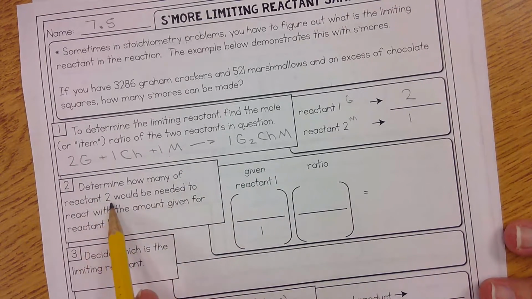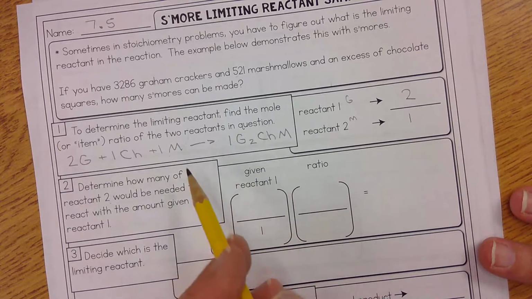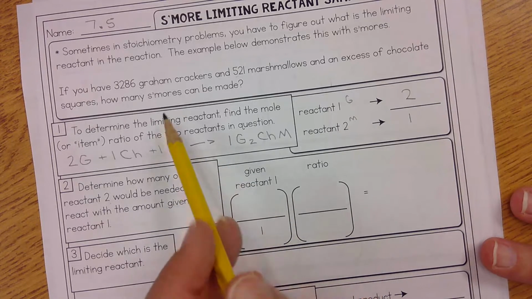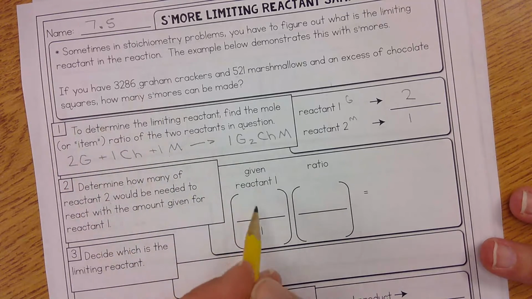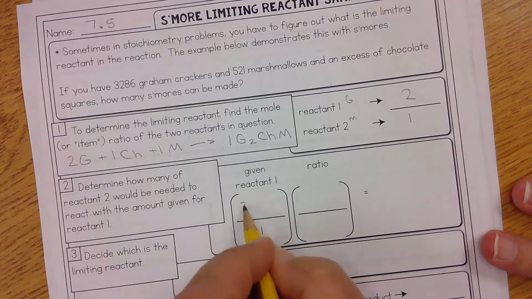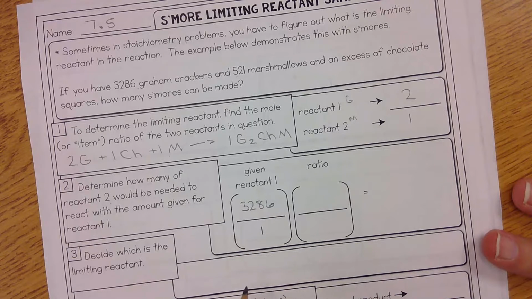Step 2: Determine how many of reactant 2 would be needed to react with the amount given for reactant 1. All right? So reactant 1 is our graham cracker. It's our given. We have 3,286 of them. That's a lot of graham crackers.